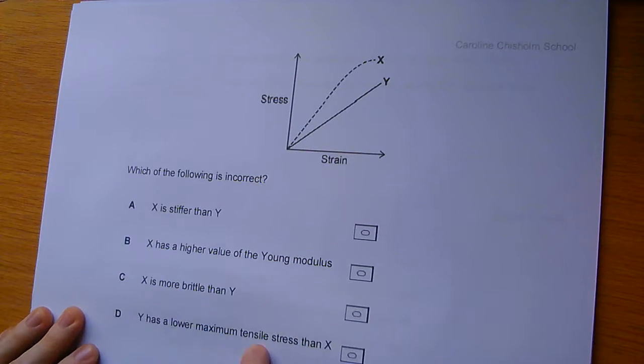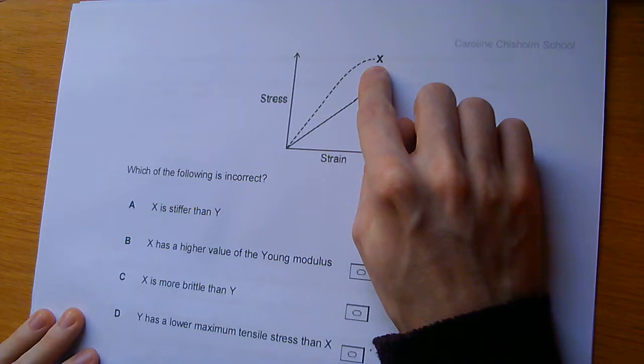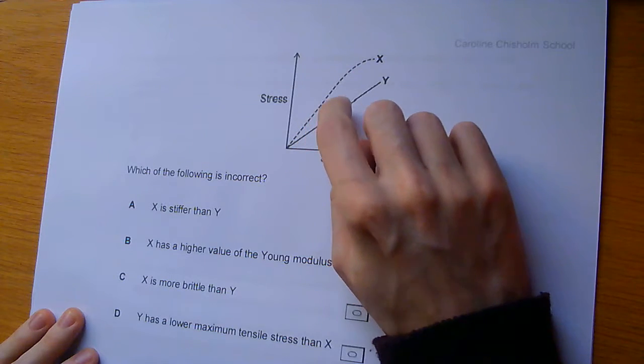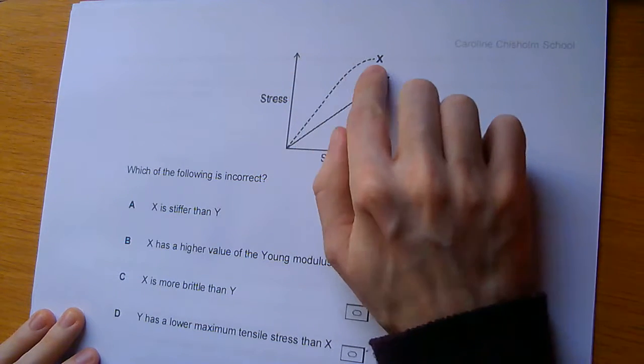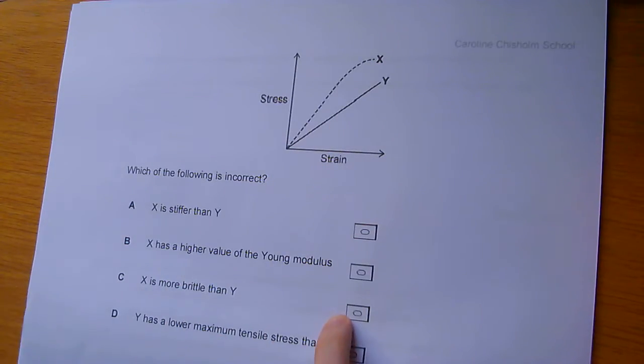Just to check, Y has a lower maximum tensile stress than X. You can see that X has a higher maximum tensile stress because it can cope with more stress. It goes higher on that axis. So it has to be C for question 9.